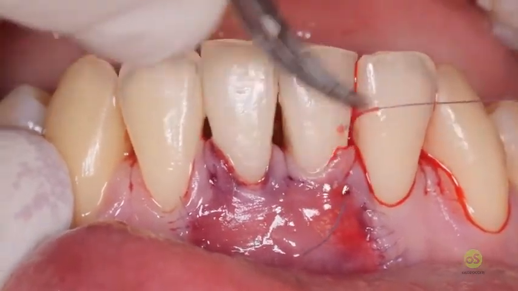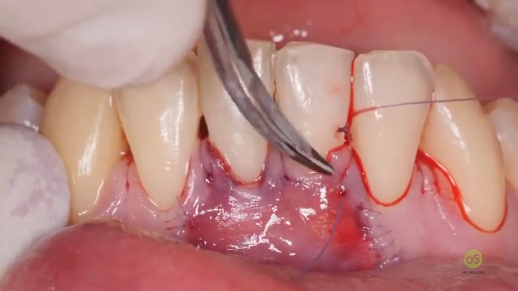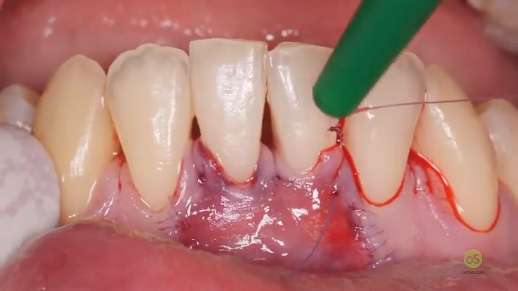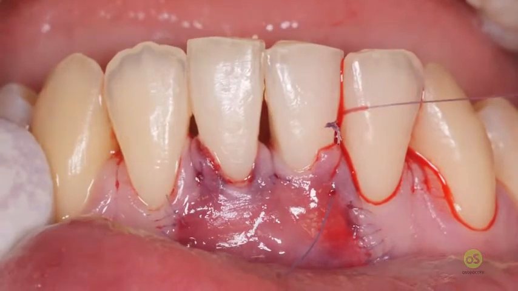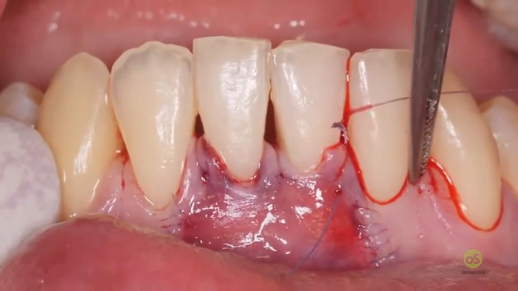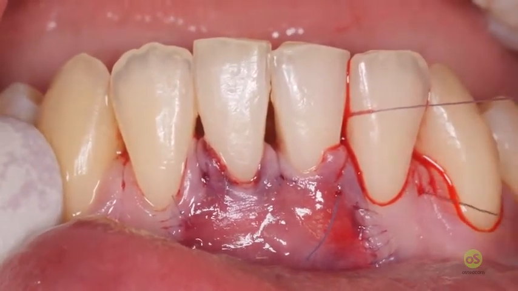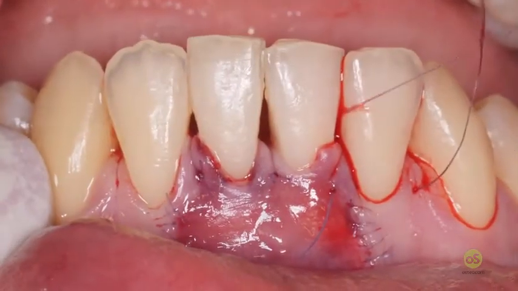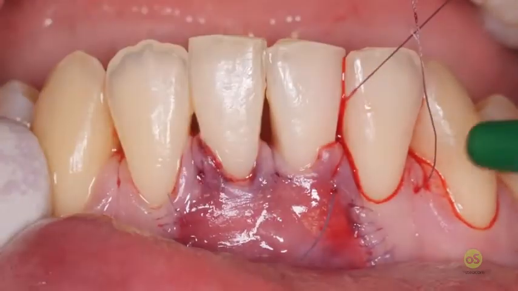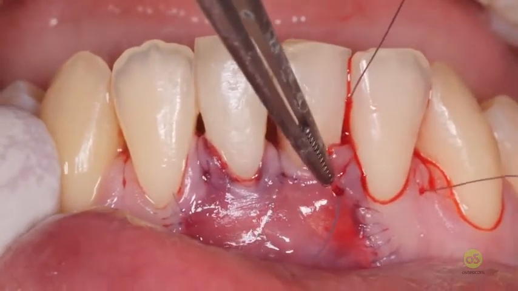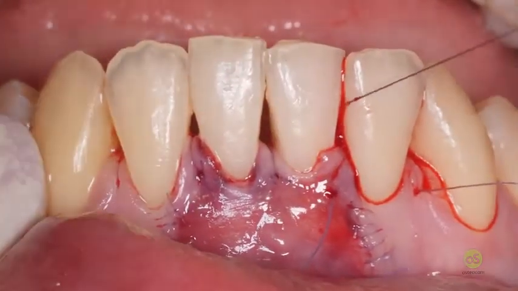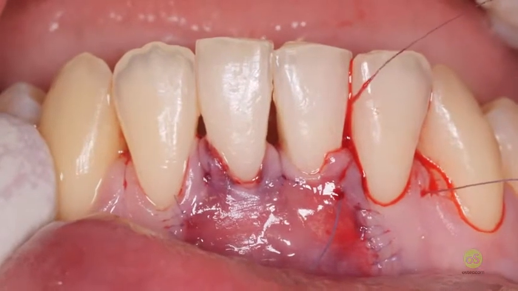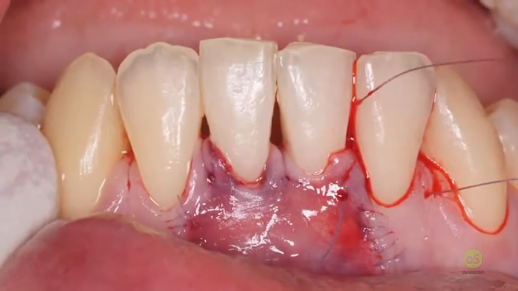From the previous one, the papilla stays there. The previous suture can be removed. I will remove the remaining part of the suture later, and then once the papilla is already in the final position, I try to do it better than before, but now with no tension. That's the physiological.